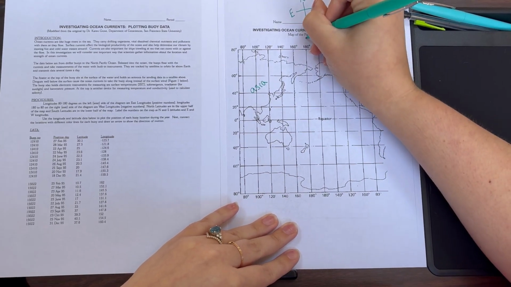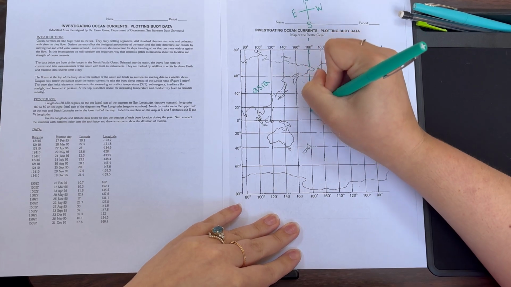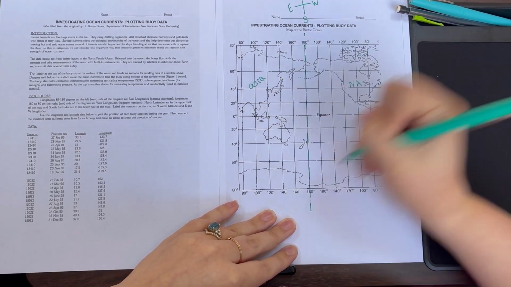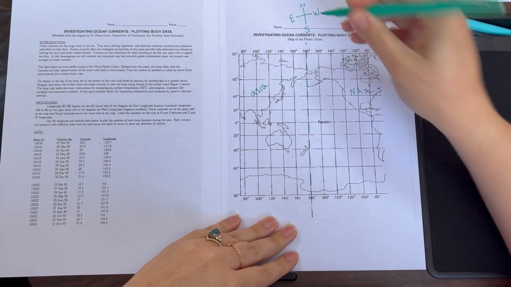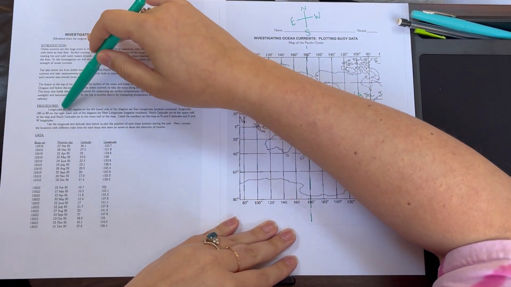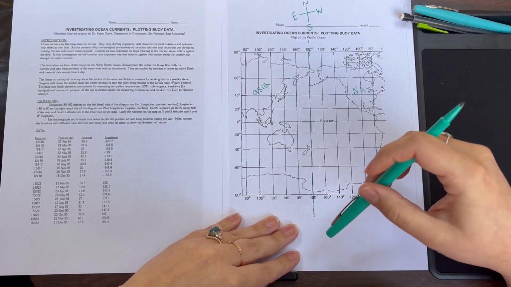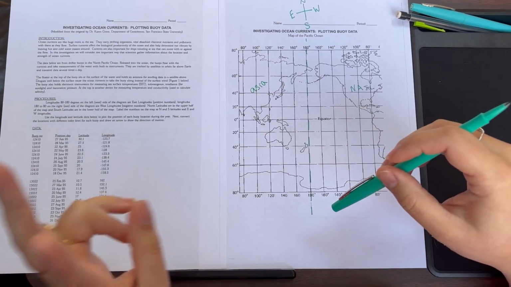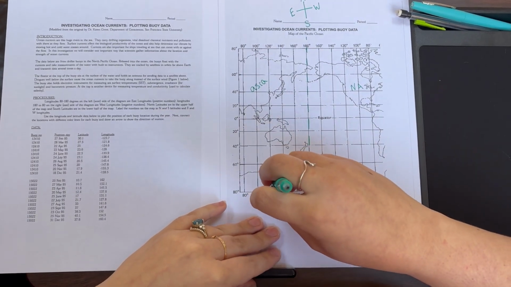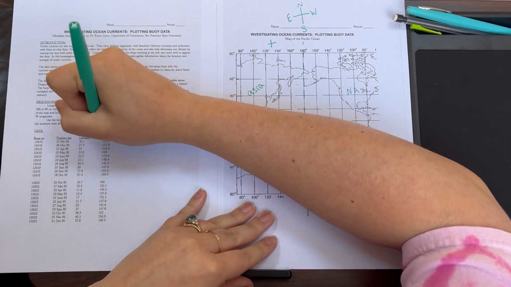So if I were to split my map down the middle at that 180 degree mark, we are going to have this side be west. If I read my directions, it says longitudes 80 to 180 degrees to the left, which is this side, which is the west, is our east longitudes. So this is going to be any positive number that's marked here in longitude.